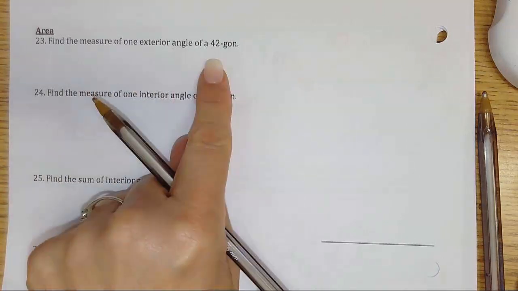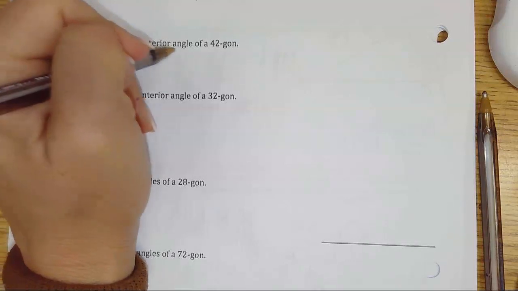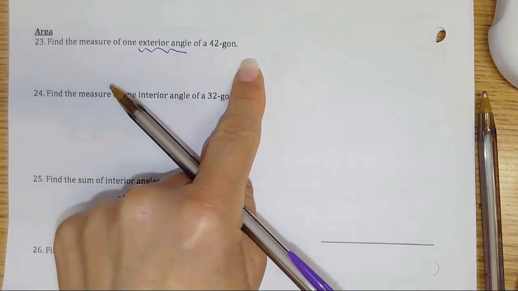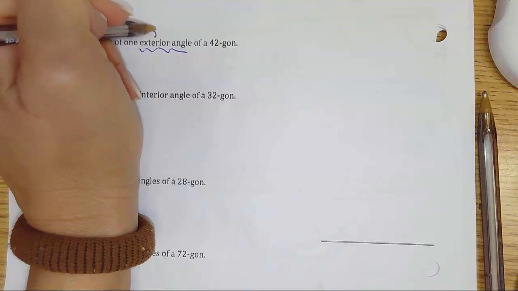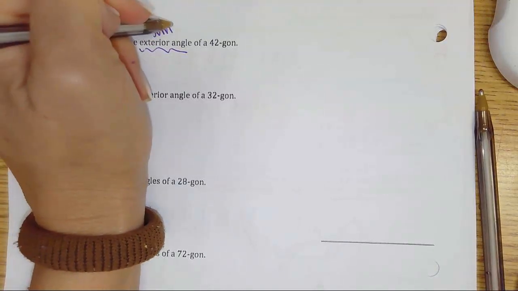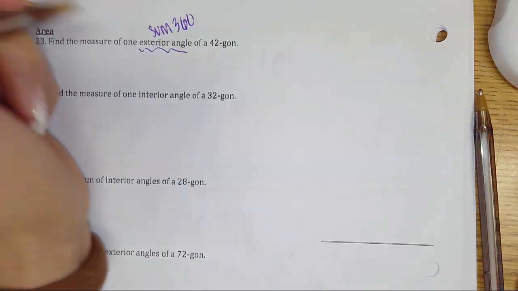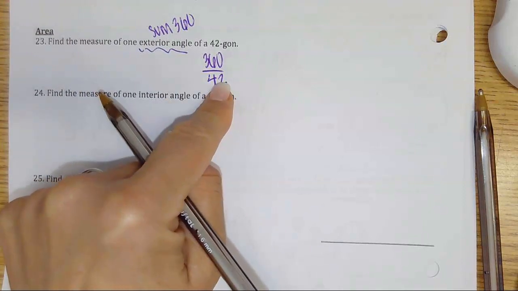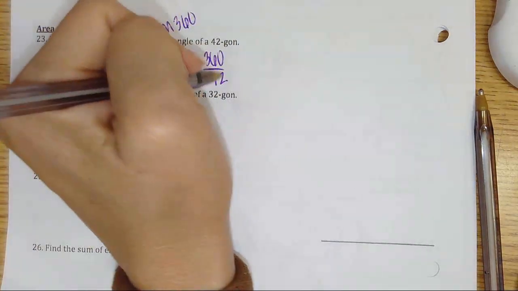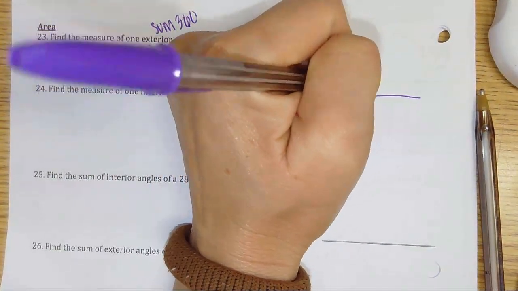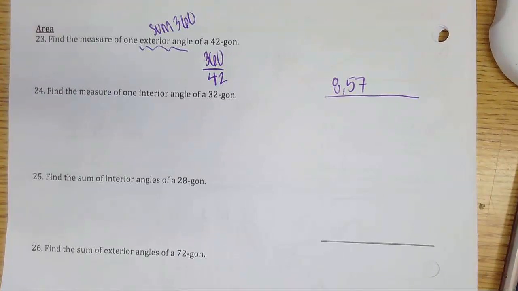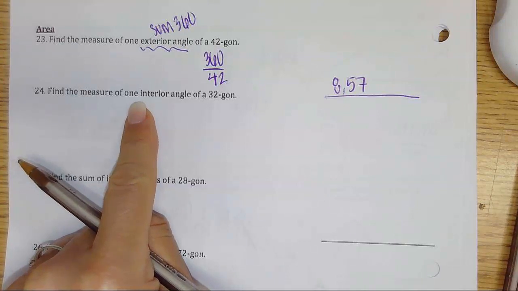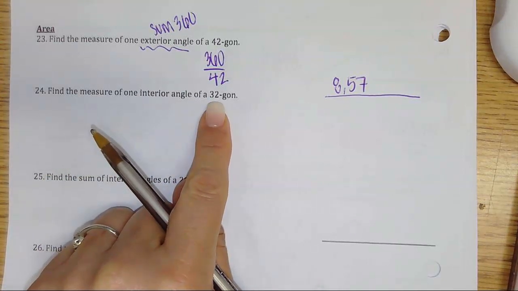Okay guys, here we are at area, and we are finding one exterior angle of a 42-agon. Well, exterior angles sum, no matter how many sides a shape has, to 360. So you're going to do 360 divided by 42, because that's how many sides. Oh gosh, all my blanks went away here. Darn. 8.57 would be your answer.